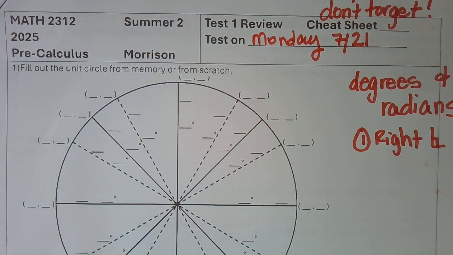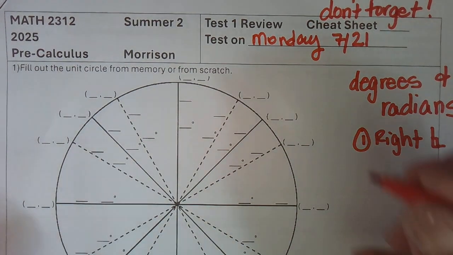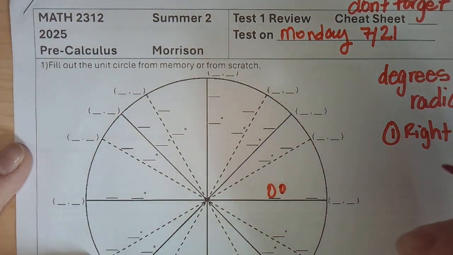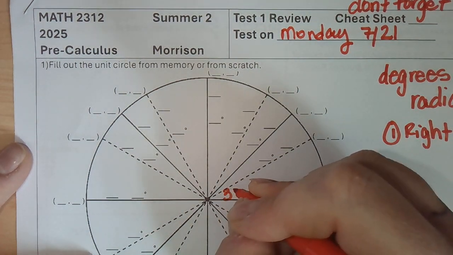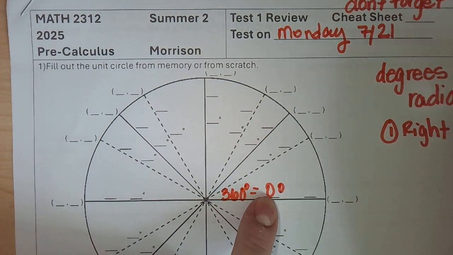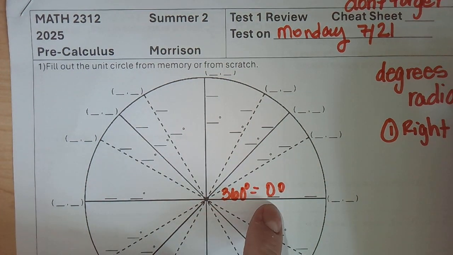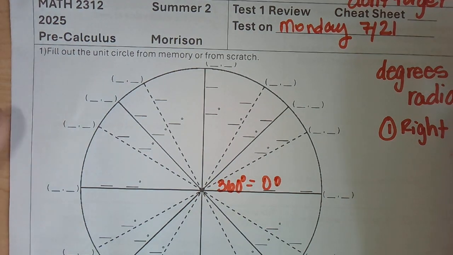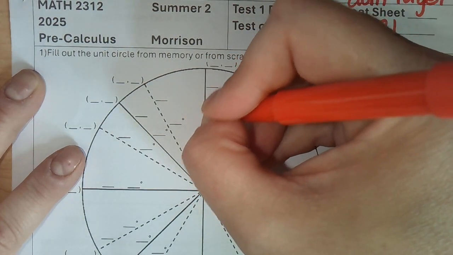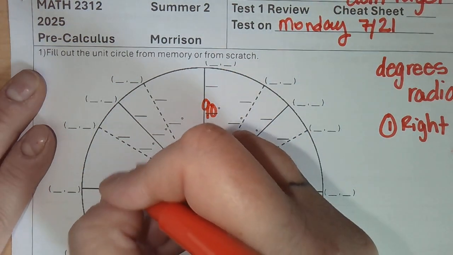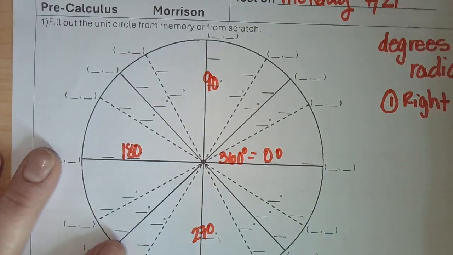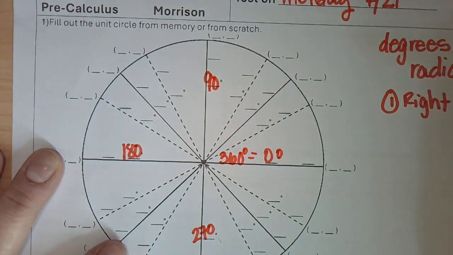Okay, so if I start with my right angles, we start at 0 degrees. And that's also 360 degrees. You don't have to put both on the test. Since there's only one blank, you can put either 360 or 0. I don't care. Okay, and then 90 degrees is right here, 180, and then 270. And then that 0 degrees is 360 again.